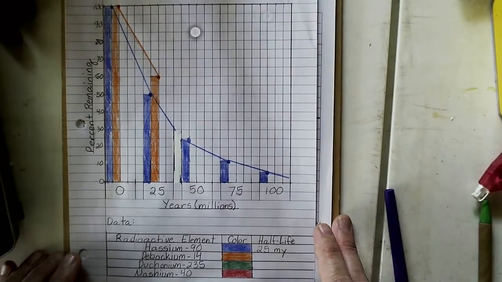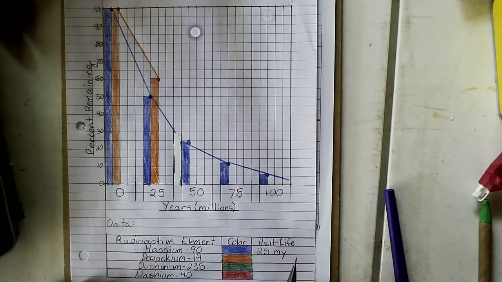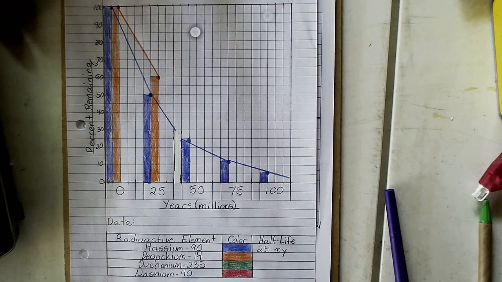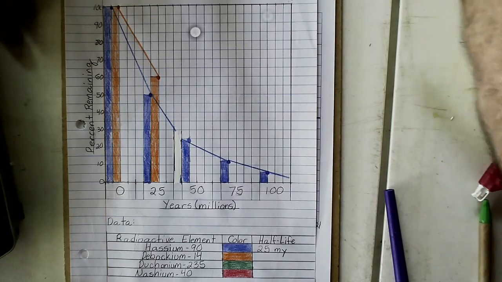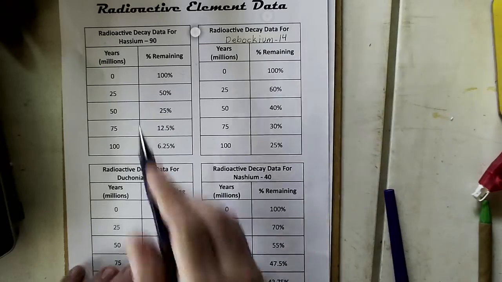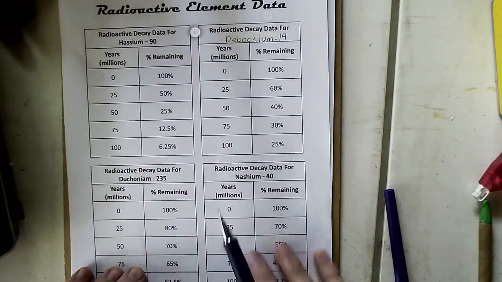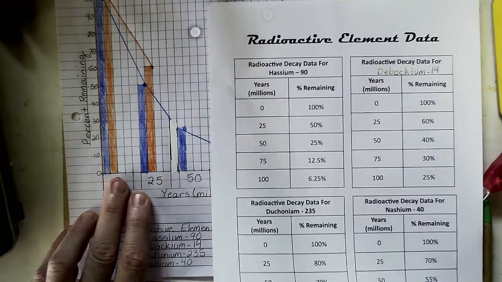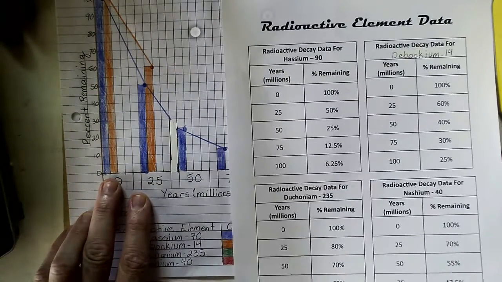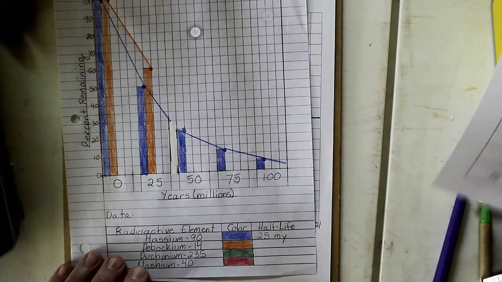But go ahead and pause the video and copy down the table down here. Okay, attached to this assignment is the data. Okay, so Hassium-90 is obviously a pretend element. Okay, so the reason why you need 4 is you're going to make bar graphs of these elements.